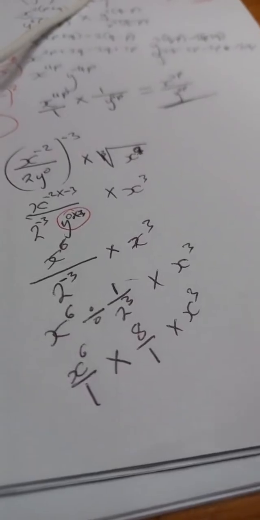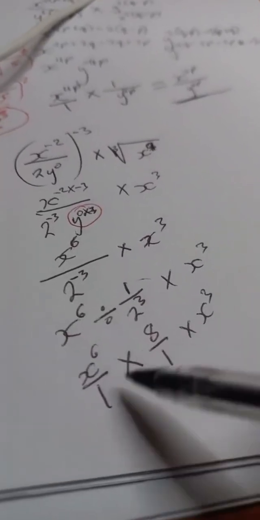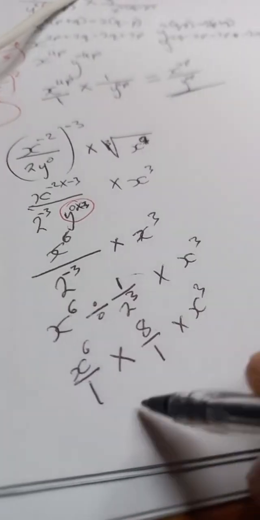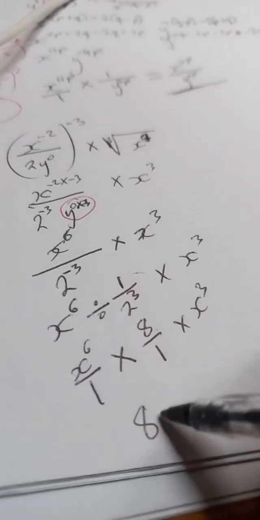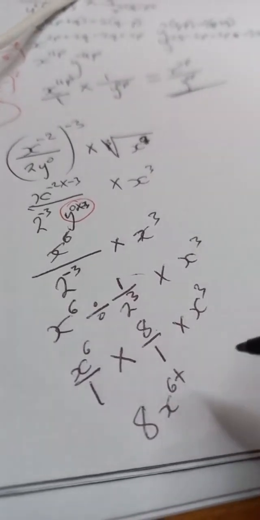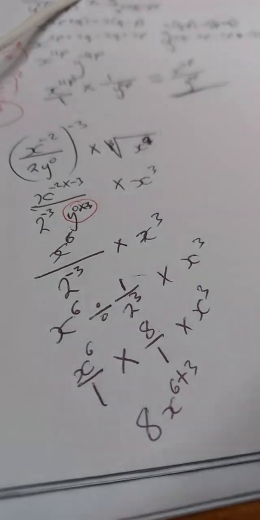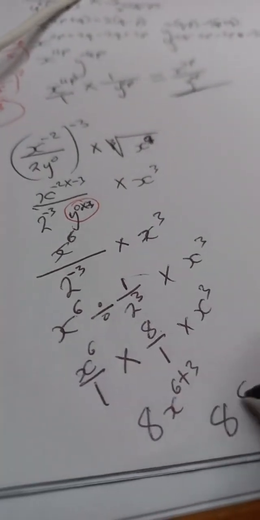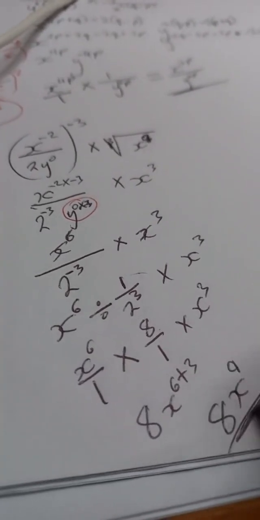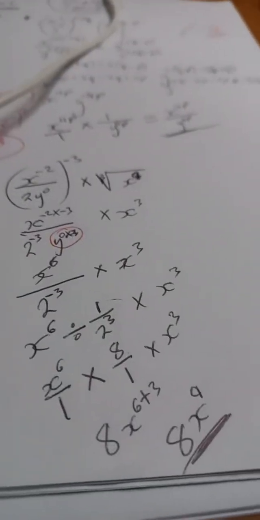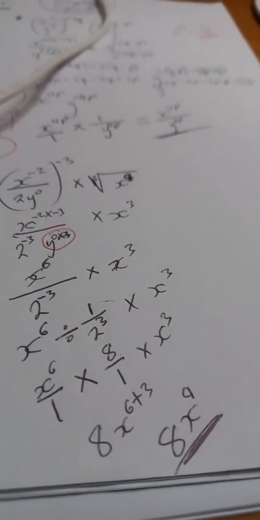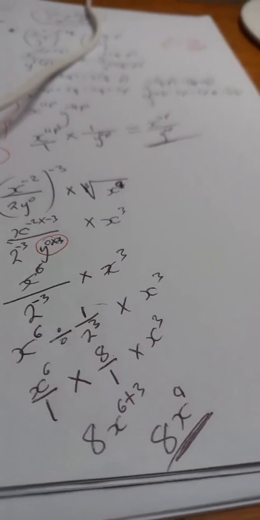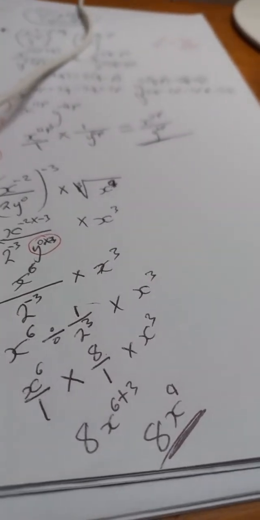Your power, Weasley. Look, if we say this times this, right, it's going to be 8x to the power 6 plus 3. Good, perfect. So it's going to be 8x to the power of 9. This is going to be our answer, like this.